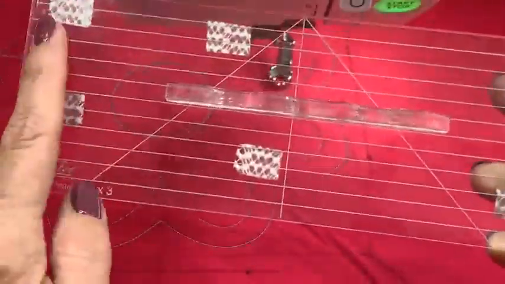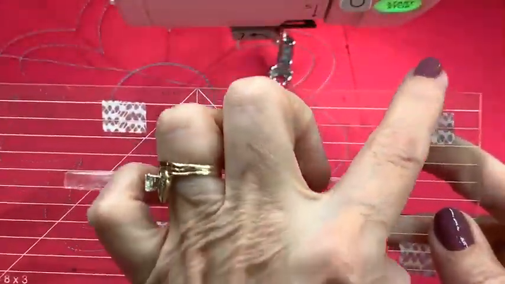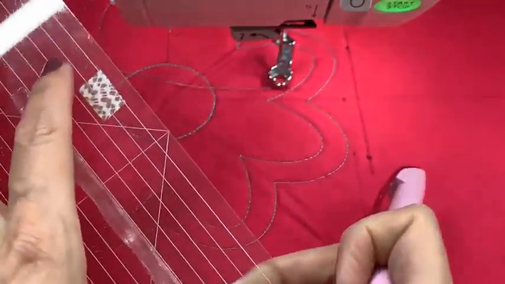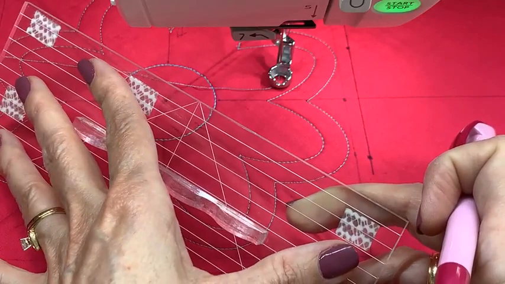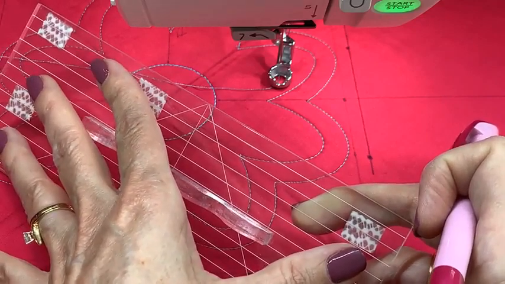You can see I've got some grips basically near the edge. I never want to be holding far away from the edge. I always want my fingers a little bit near the edge, close to the foot.